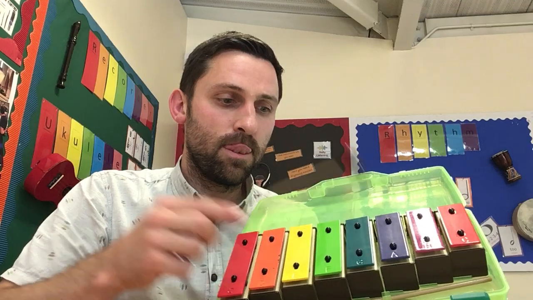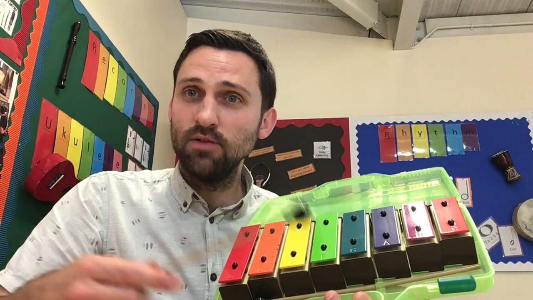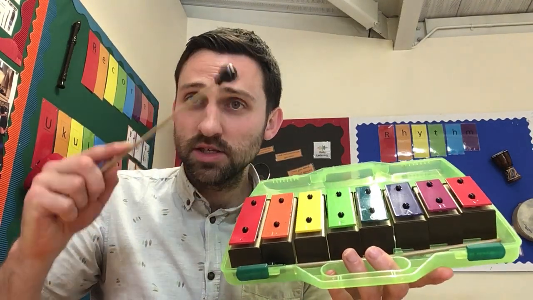So we could go 2, 3. Okay, play that round and round, maybe 4 times or 8 times as an ostinato. And then finish it off with the class composed one.